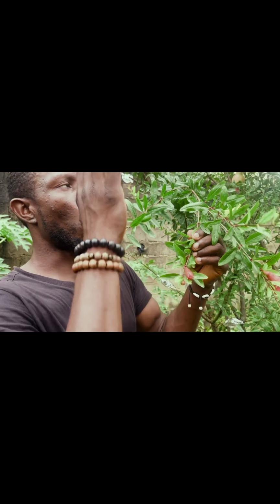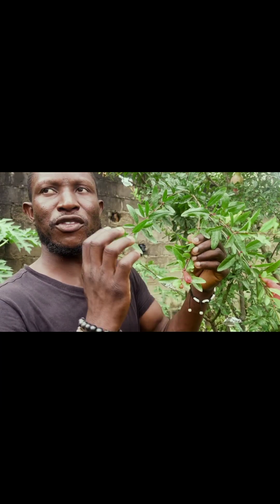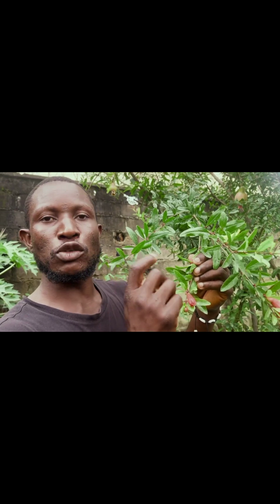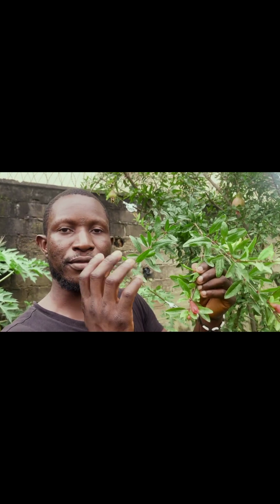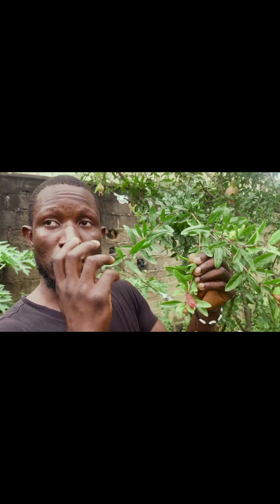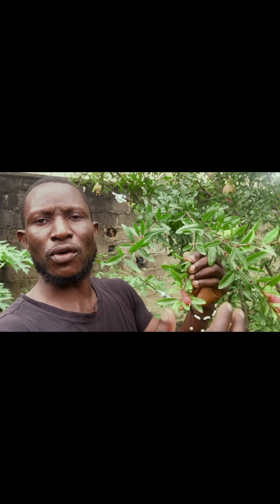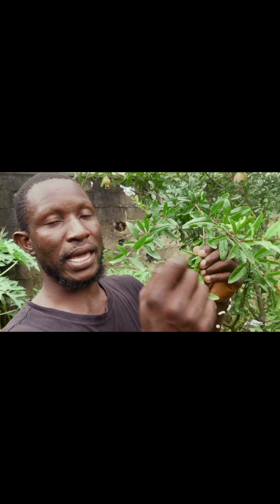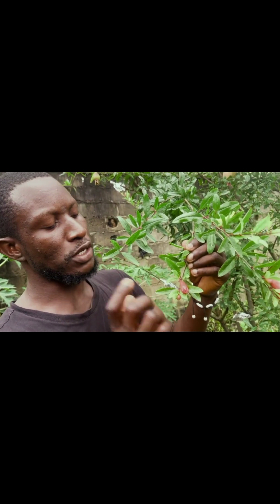That is in the case when these flowers are many. If the flowers are not many and there are just a few of them, this will not attract pollinators like bees and butterflies. So the tree has to flower enough, with a lot of flowers, before pollinators can come, carry pollen from here and pollinate the female ones. So now let me show you.